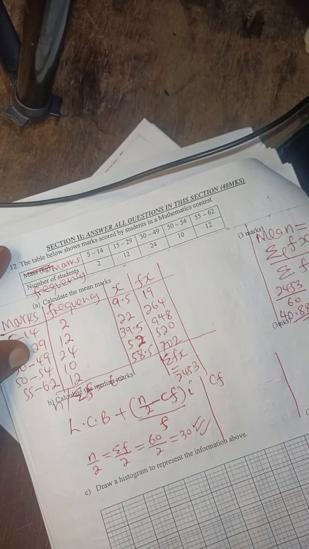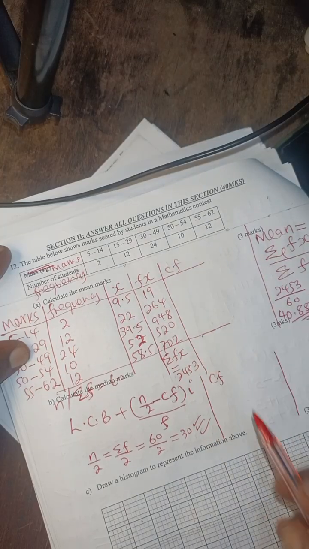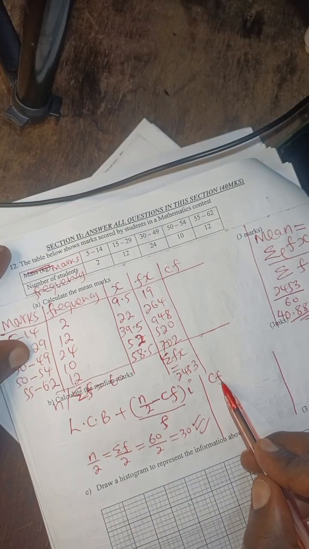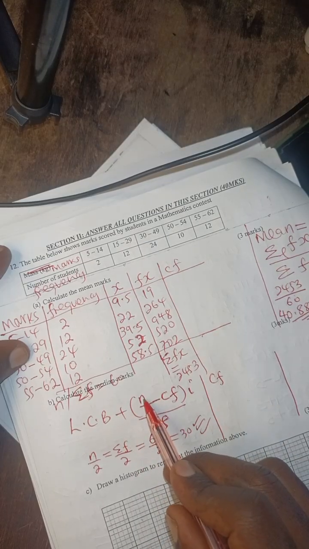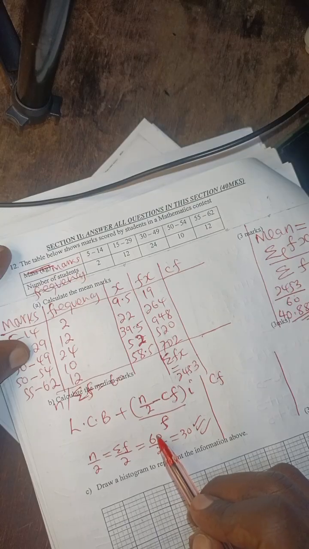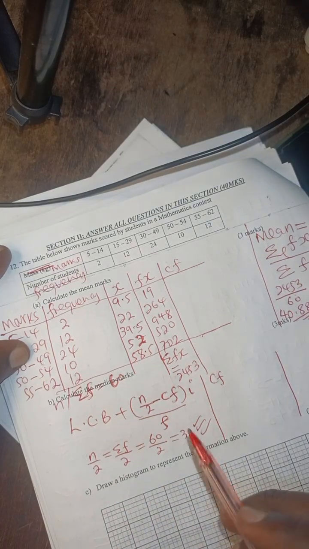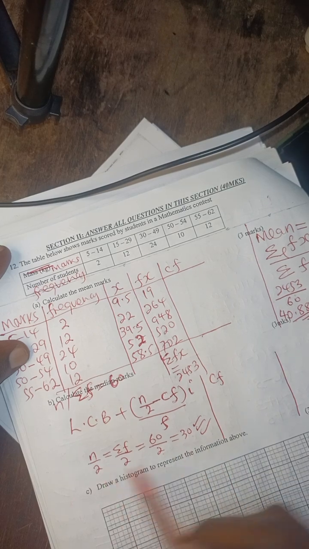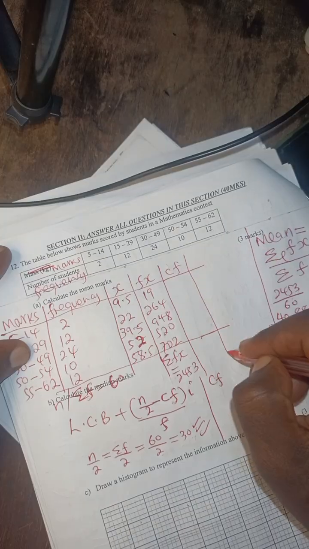That is well done. So CF, let's create a column of CF here. CF means cumulative frequencies. So n, the sum of the frequencies divided by 2. Sum of frequencies 60. It is here. Then divide by 2, that gives us that. So n over 2 is 30.